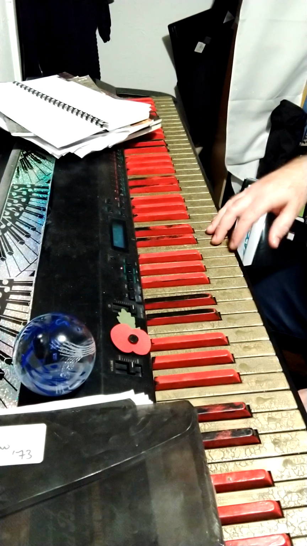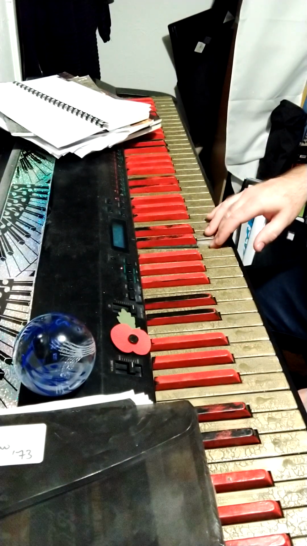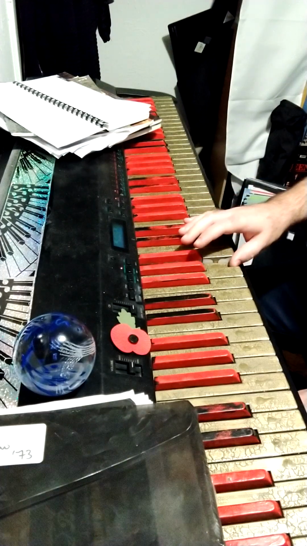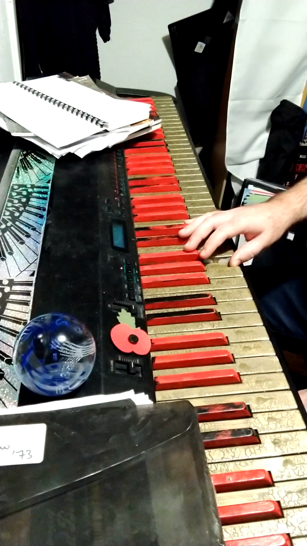So between the C major, you just go down 3 semitones, 3 half steps to where the relative minor is, and that makes it a minor third.